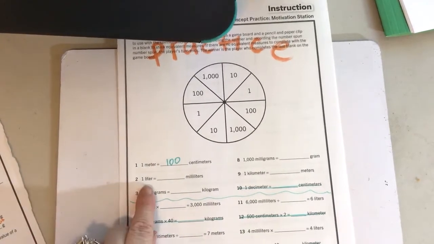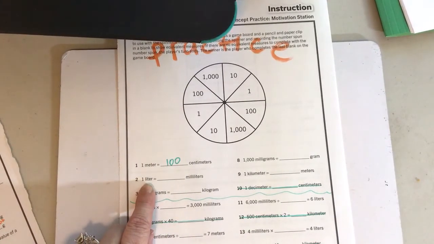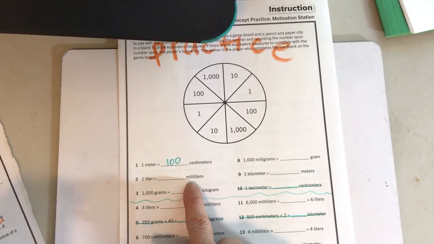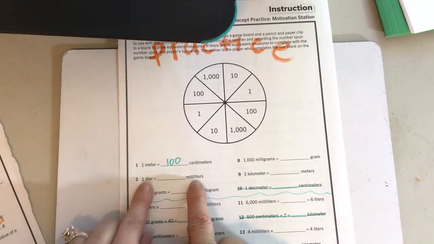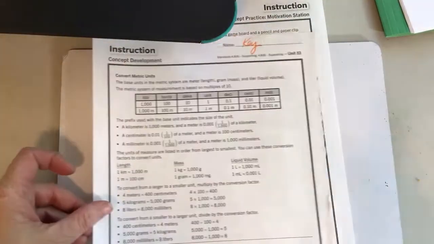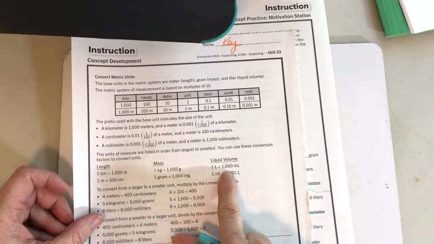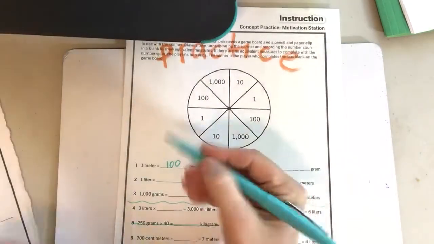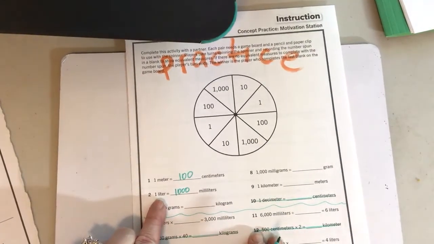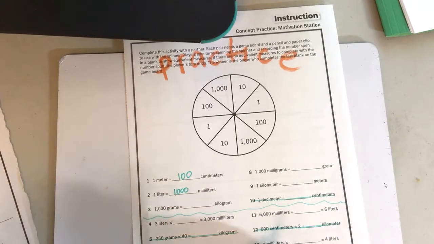All right, now let's think. A liter. Think about a liter. A liter is what I just showed you that was like a Gatorade bottle, okay? How many milliliters? A milliliter is like a drop of water. How many milliliters are in that 1 liter, that 1 Gatorade bottle? If you don't know, look back here. 1 liter has 1,000 milliliters, 1,000 little drops. So think of it this way: a Gatorade bottle that is about a liter has 1,000 drops of Gatorade to get to be what that Gatorade is.